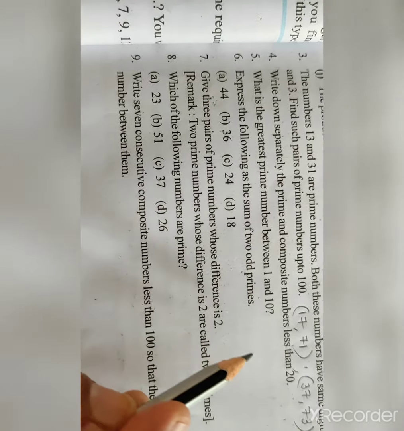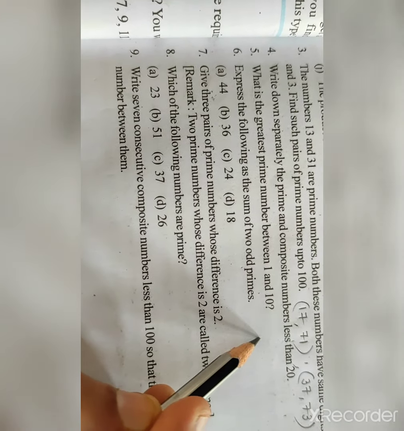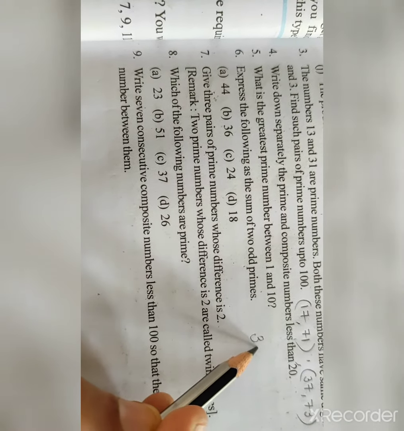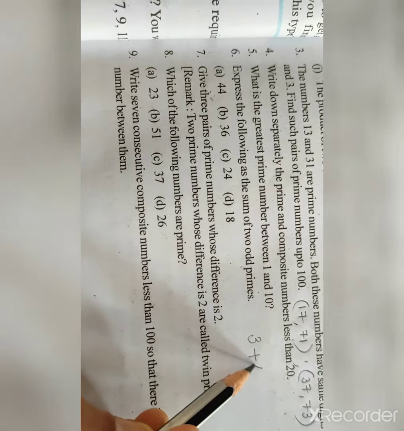So we can write 44 as 3 plus 41, 2 odd primes. So in this way you will write 3 plus 41, 2 odd primes. In this way you will solve this, this and this. If you are having any query, you can ask me.